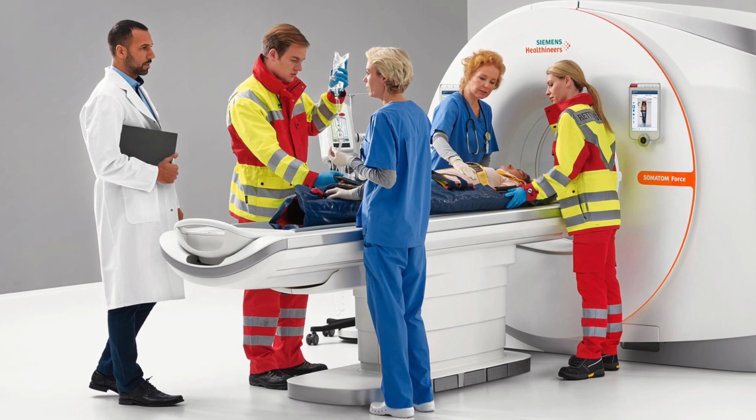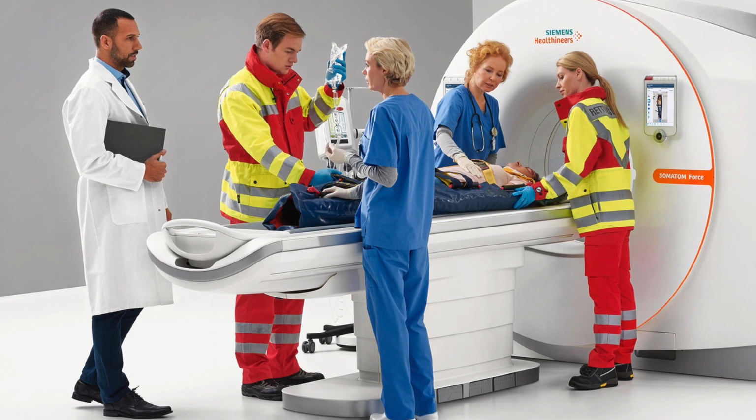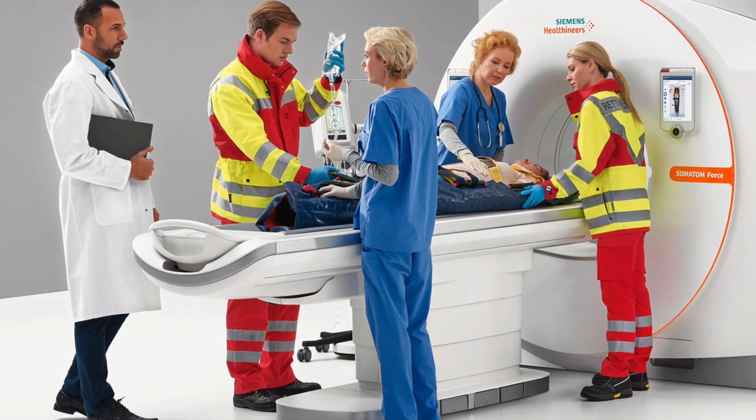With dual source imaging, CT transforms care delivery, which means it will give one of the most prominent examples of change in the context of emergency and trauma imaging.